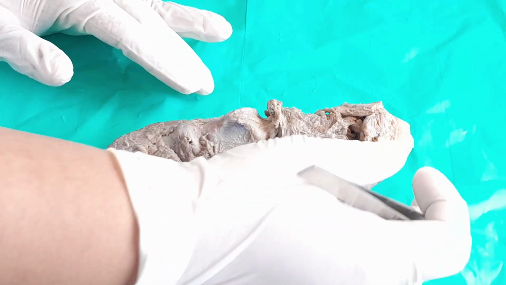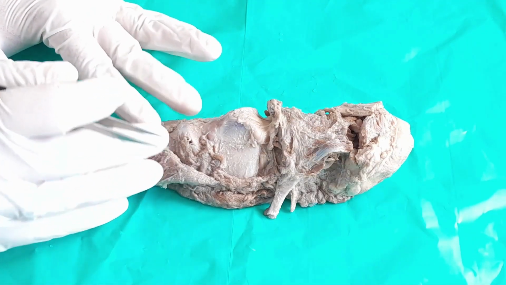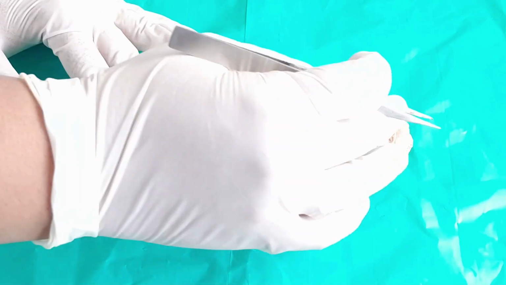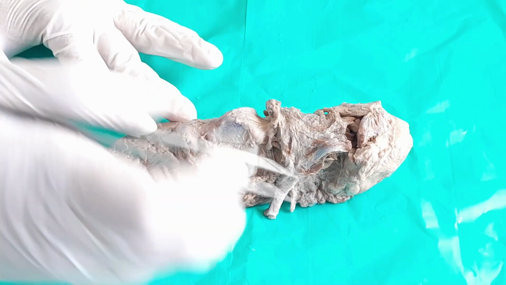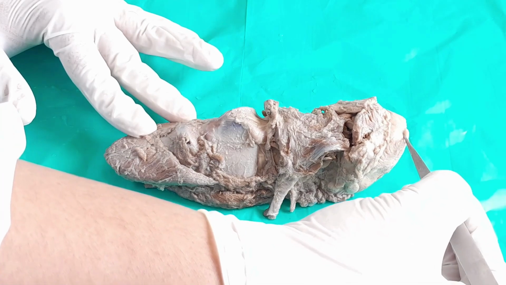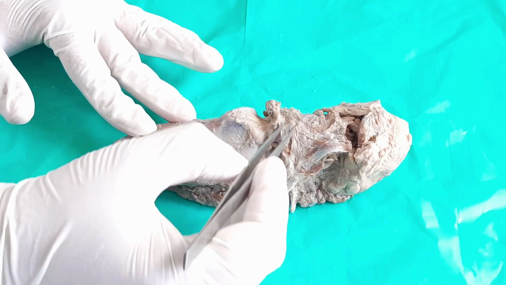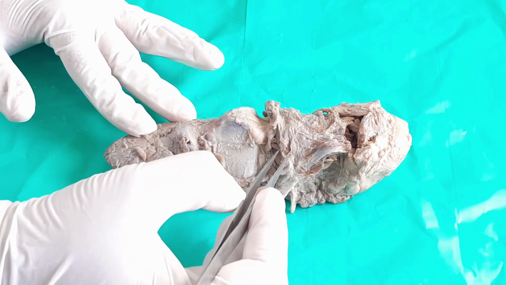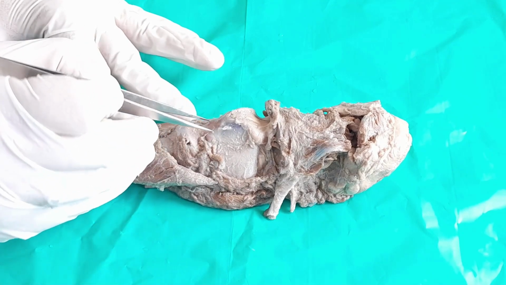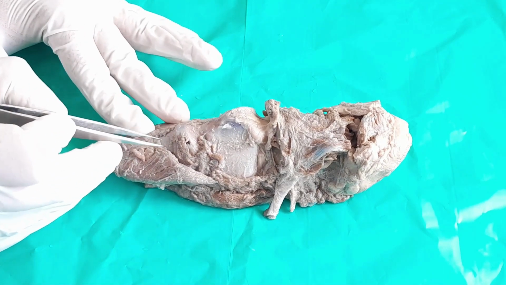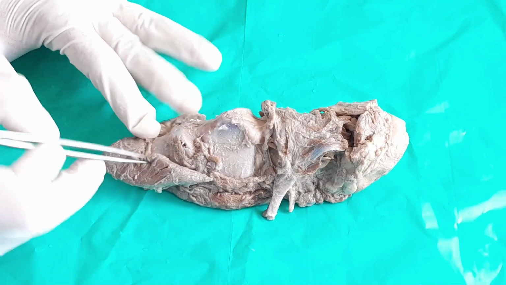So today we are going to discuss the larynx. Here you can see a specimen of larynx, which is here. This is the anterior view. This specimen contains, from above downwards, the tongue. Then here is the hyoid bone. This is the thyroid cartilage and cricoid cartilage, which continues downwards as the trachea.